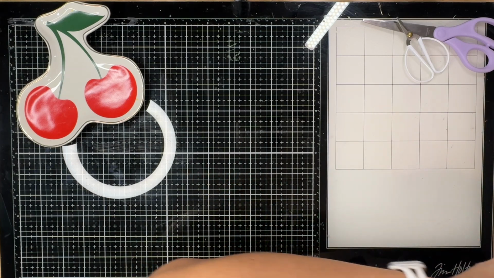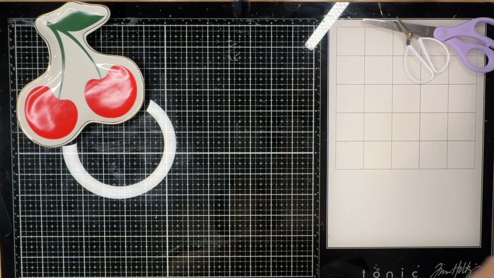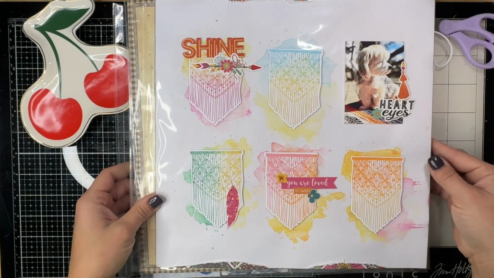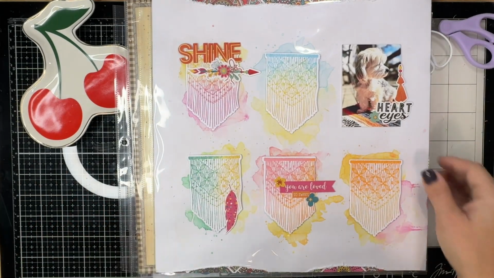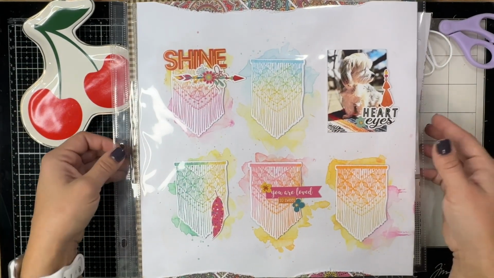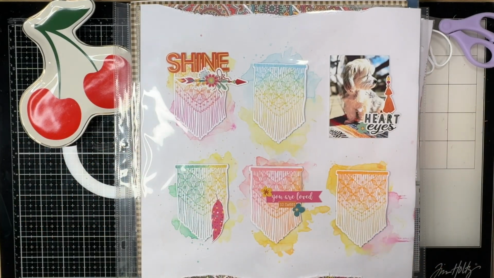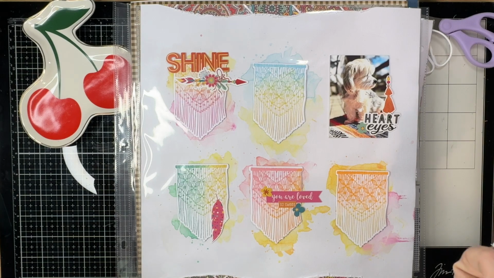So I've pulled out some of the past grid designs that I have done in my portfolio, if you will, and I just wanted to go over a couple of them before I get started on making a new one.